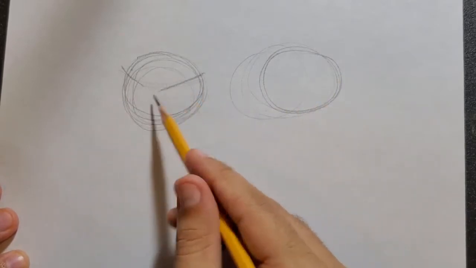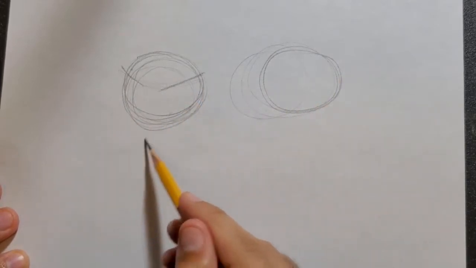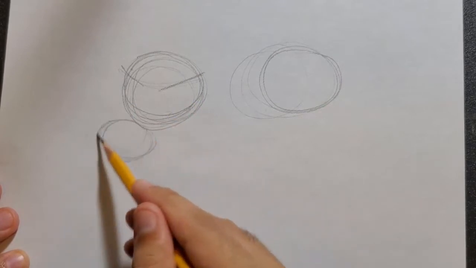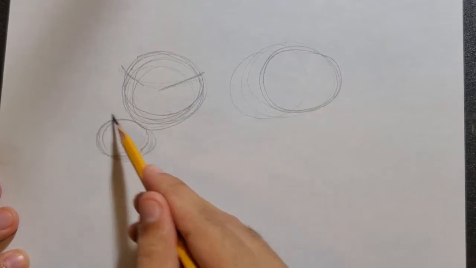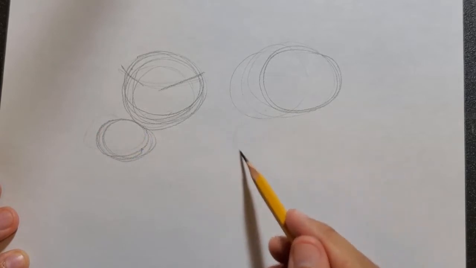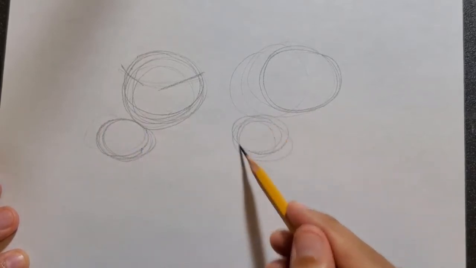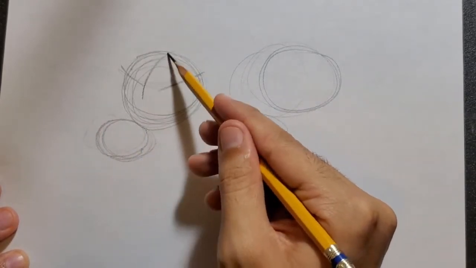One with the mouth closed and one with the mouth open. Now, I'm going to do another. And now, this could be anything. It doesn't have to be a dragon at this stage. So that is the importance of shape.